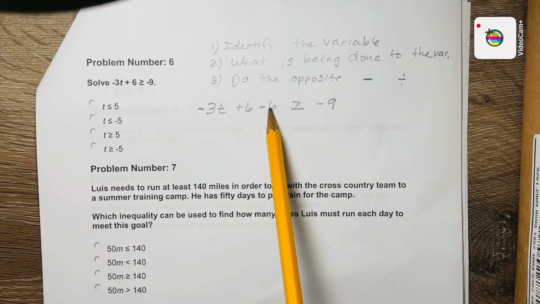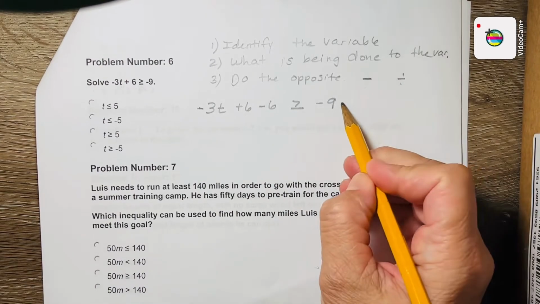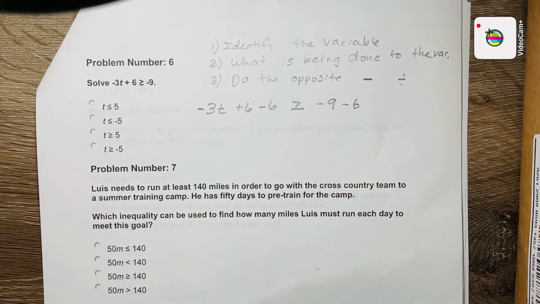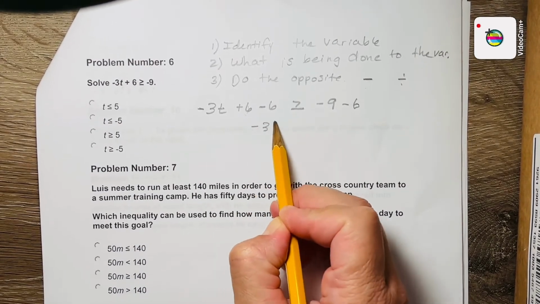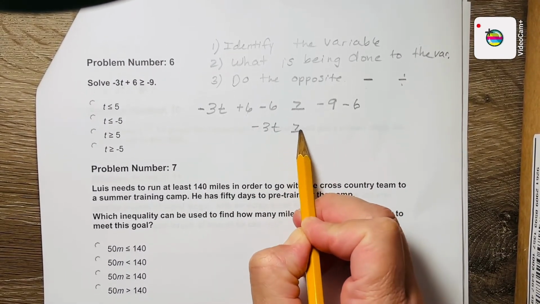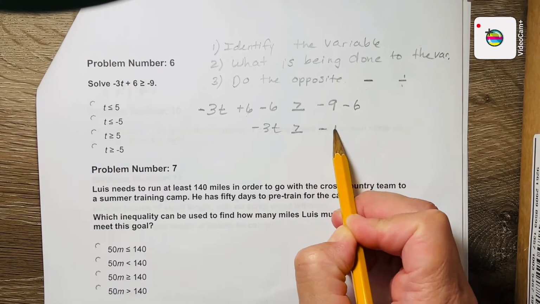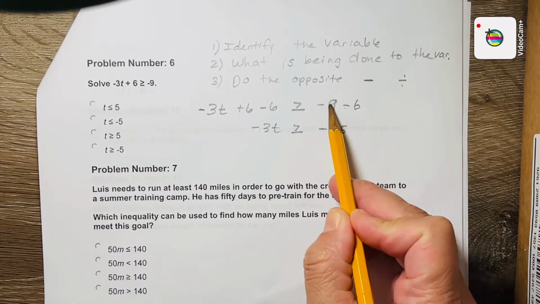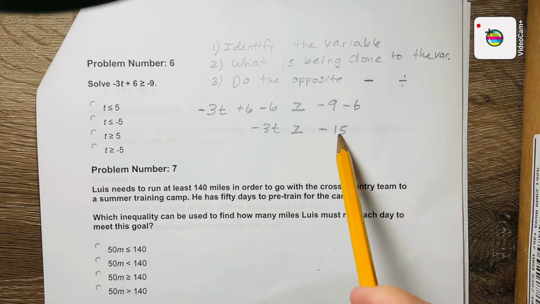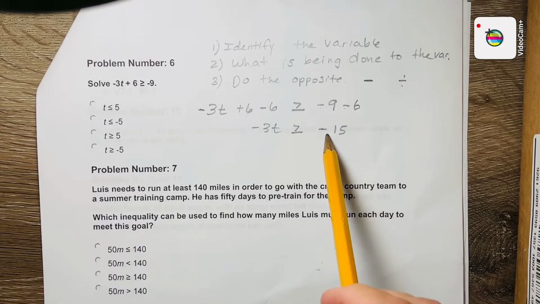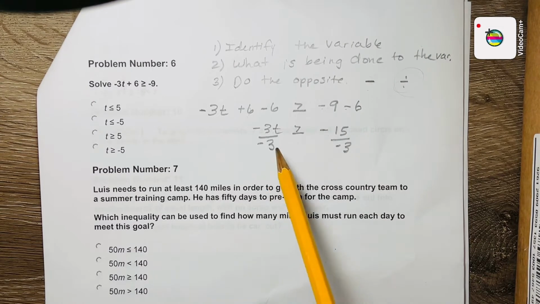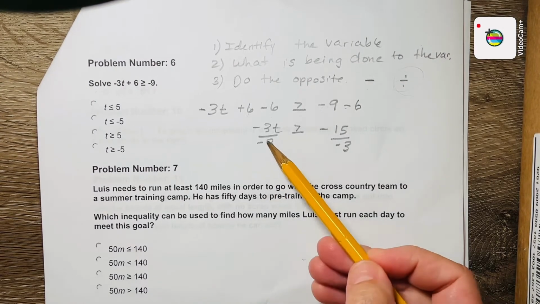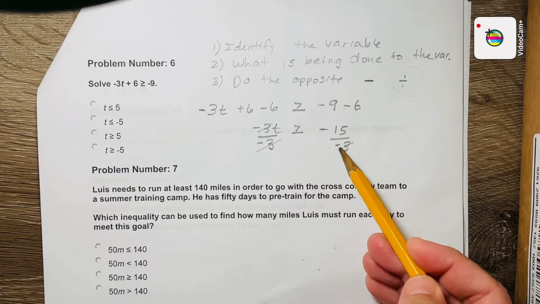We're going to subtract 6 from both sides. Okay, 6 minus 6 is 0. All you're left with here is -3 times t. Over here we get -15 because when signs are the same, we add and keep the sign. Next step, division. Divide both sides by that -3.